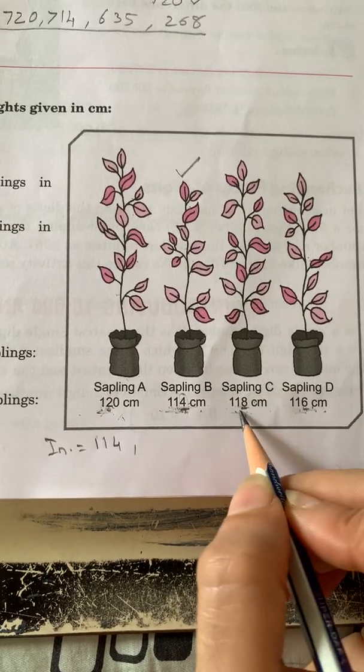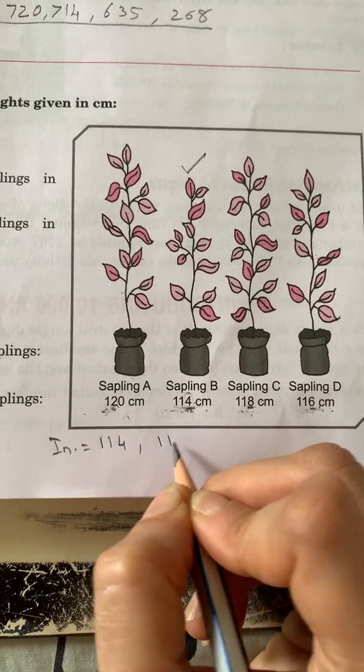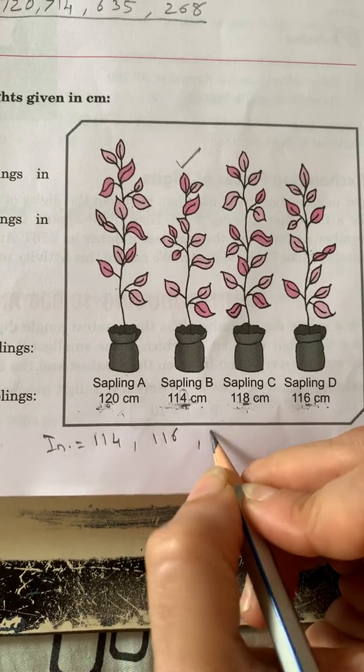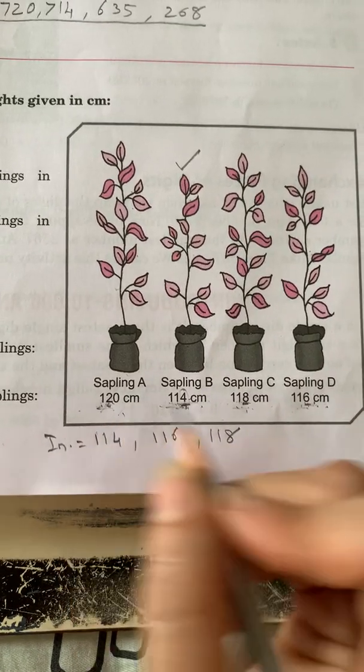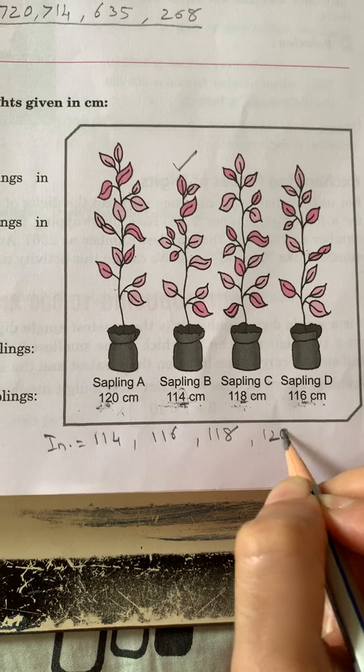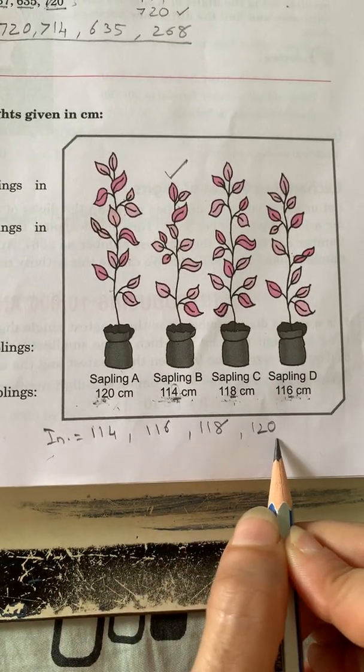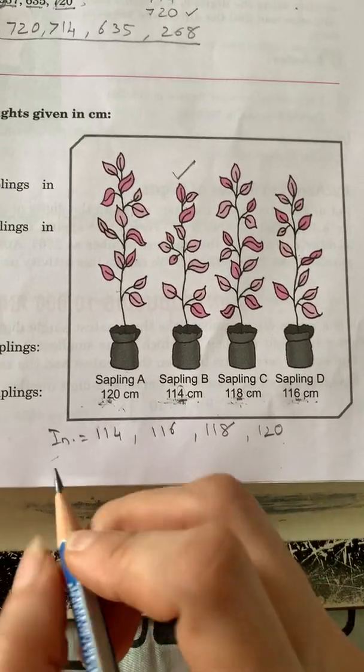So 6 is smaller than 8. So we will write 116 and then 118. Now the remaining is 120. So this is in the increasing order or ascending order.